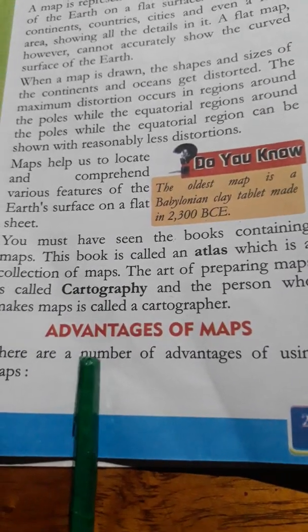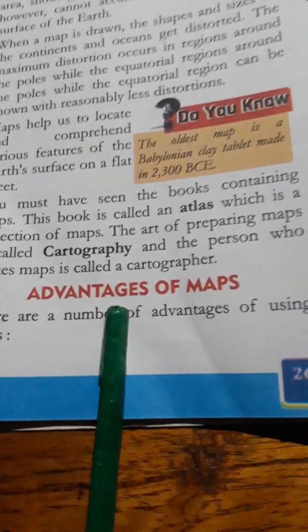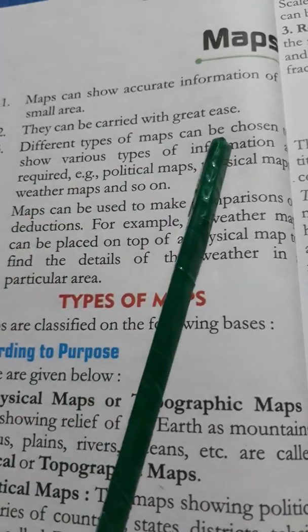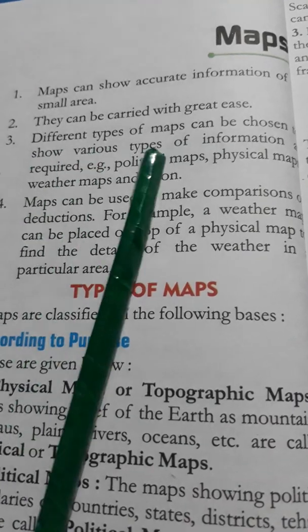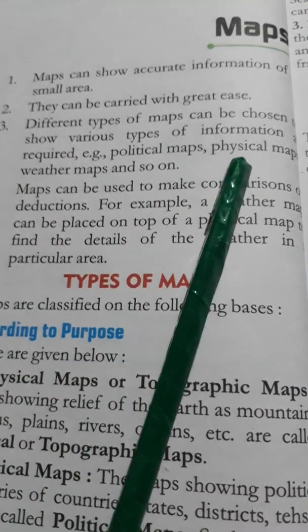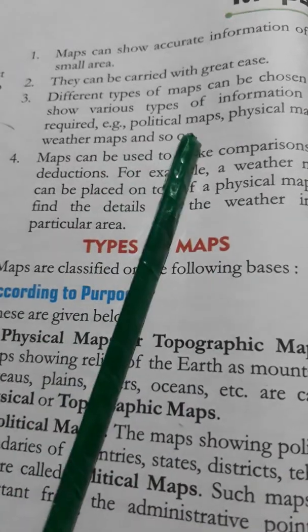All right, now advantages of maps. There are a number of advantages of using maps. So what are the advantages? Point number 1, maps can show accurate information of a small area. 2, they can be carried with great ease. 3, different types of maps can be chosen to show the various types of information required. Example, political map, physical map, weather map, and so on.